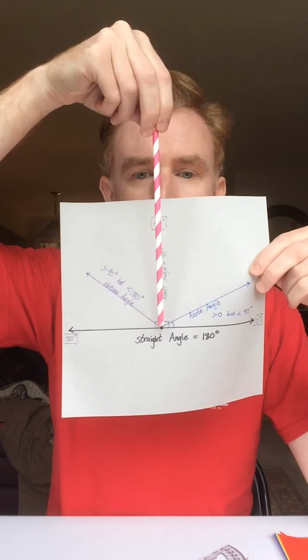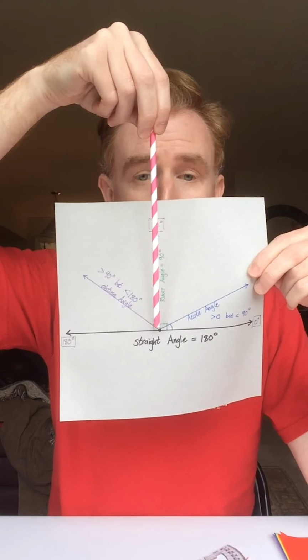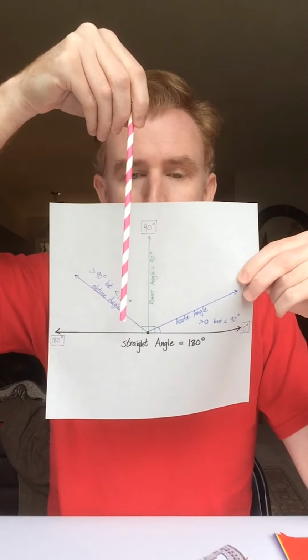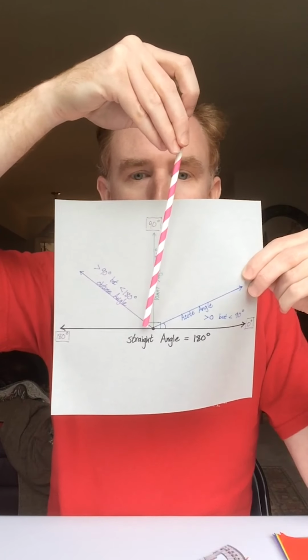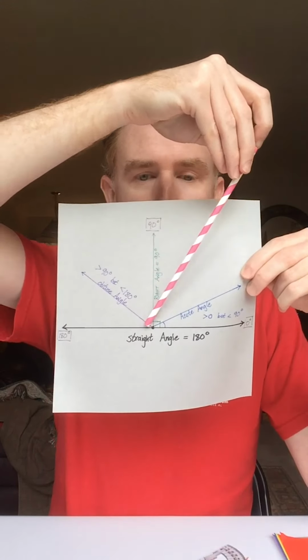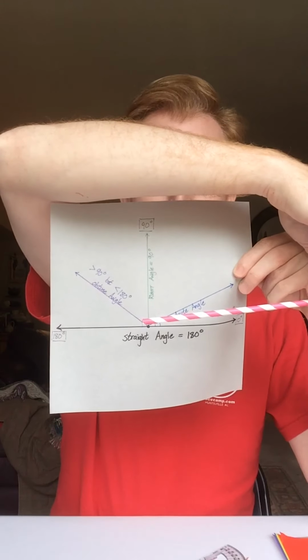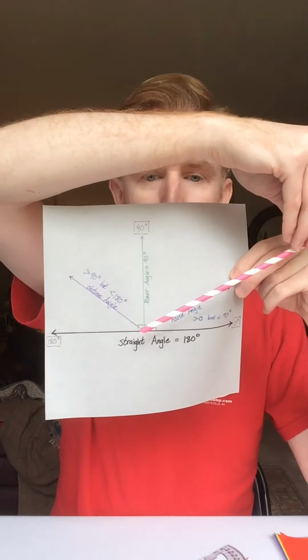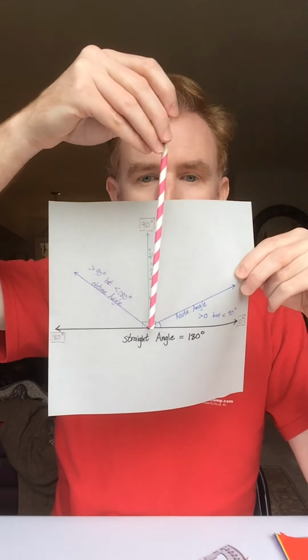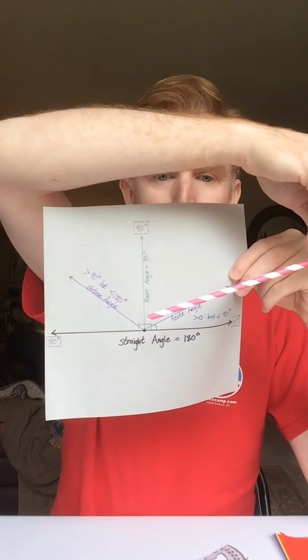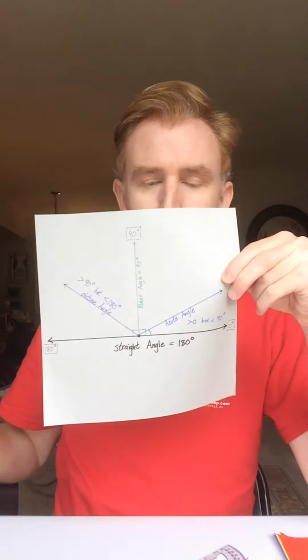Right at 90 degrees, we have our right angle. Anything greater than 90 degrees, but not quite to 180 for the straight angle, we have our obtuse angle, and then full out and back down to our straight angle.